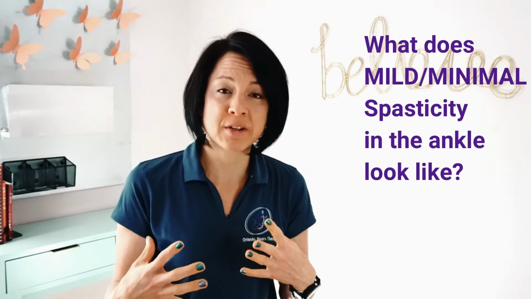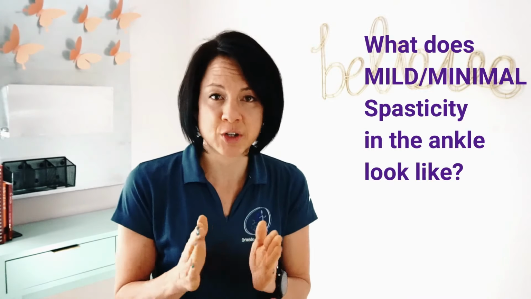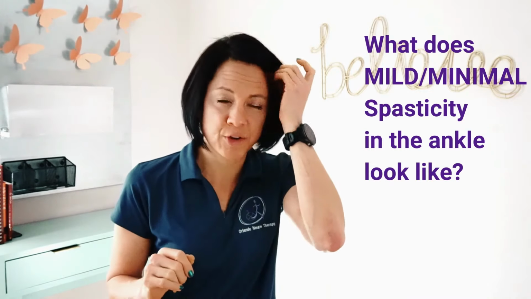Then there's that in-between group, and I've gotten some comments about this: my doctor says I have spasticity. I can walk, I can lift my foot up a little bit, but it does interfere with my walking. That's what we would call a mild spasticity. And what I view that as, and this is important so that we're all on the same page as far as what exercises are most appropriate for you.